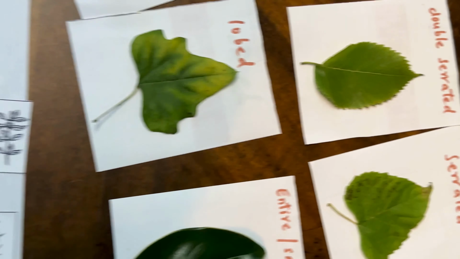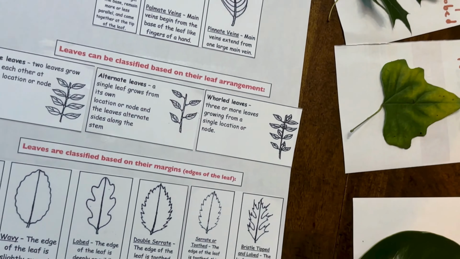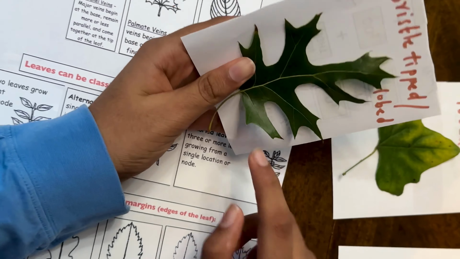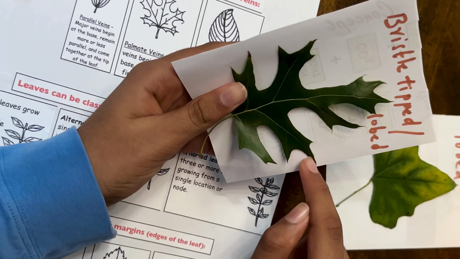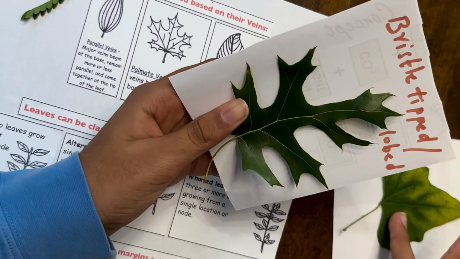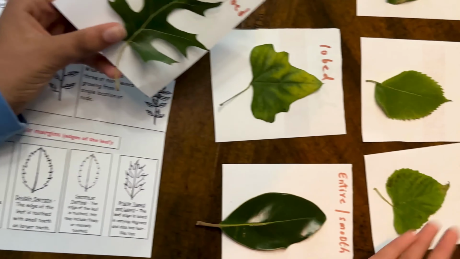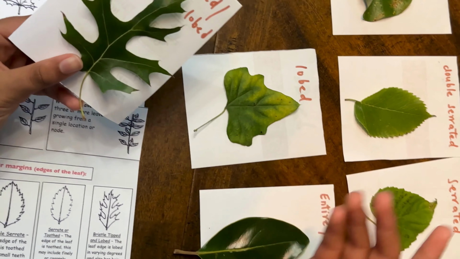And lastly, we have bristle tipped, also known as just lobed. This kind of looks like lobed, except this time it has a much sharper indentation compared to regular lobed. You could kind of see it as a mixture of serrated or double serrated with a mixture of lobed.